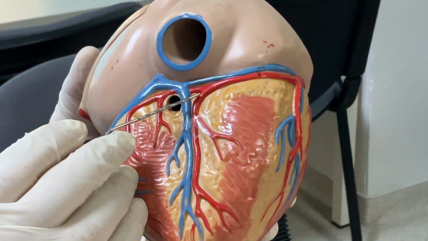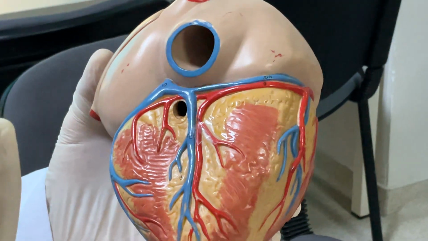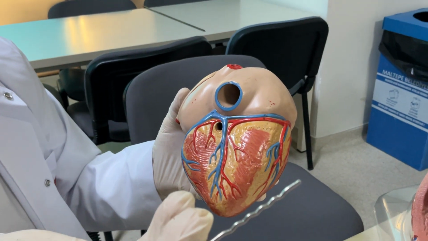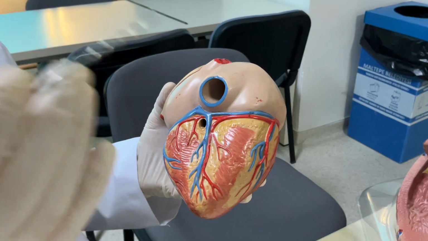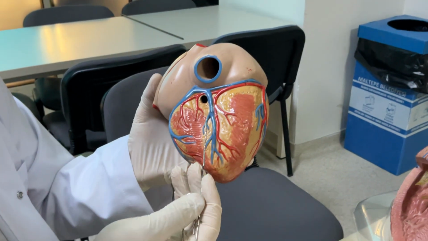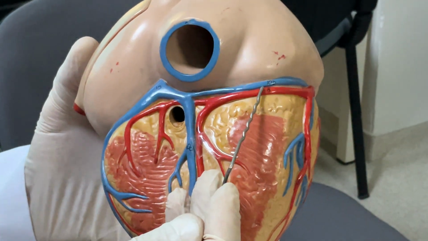This is important because we describe coronary circulation as right dominant, left dominant, and codominant based on the origin of the PDA. In this model, the PDA is arising from the right coronary artery.